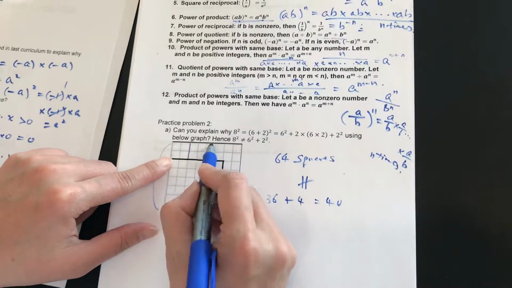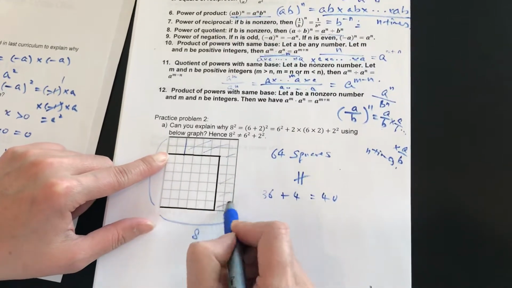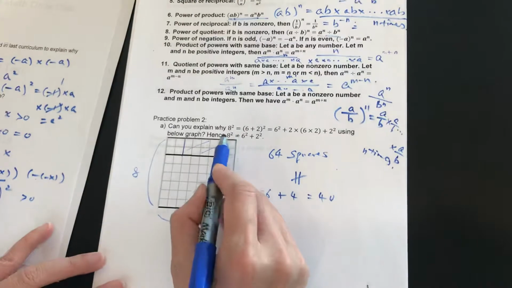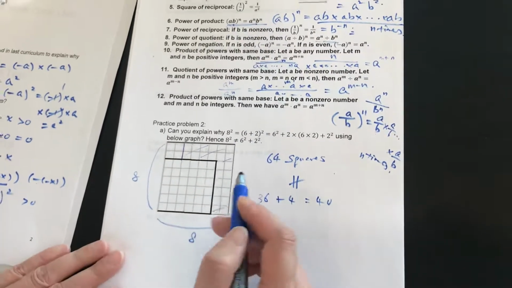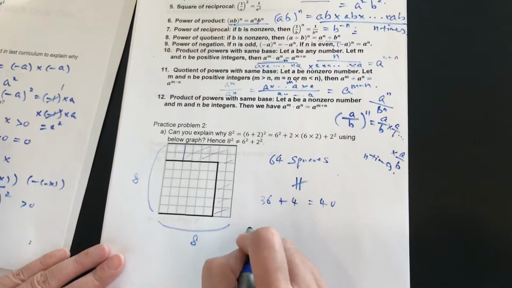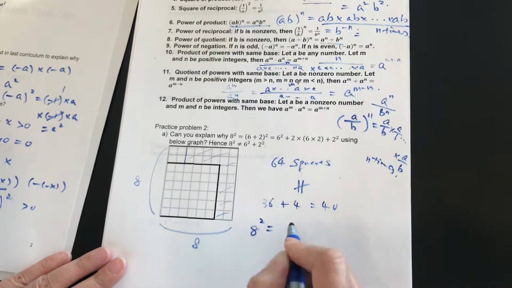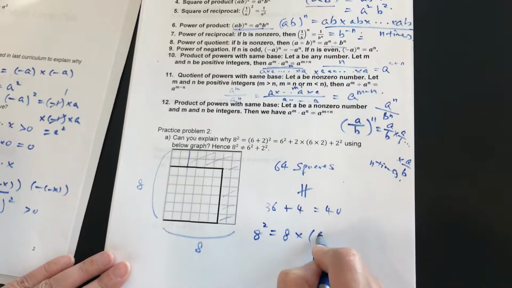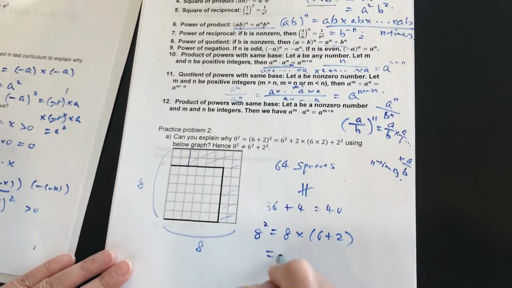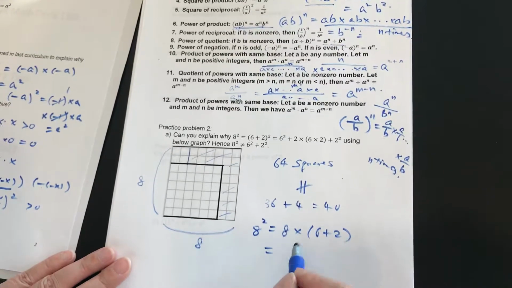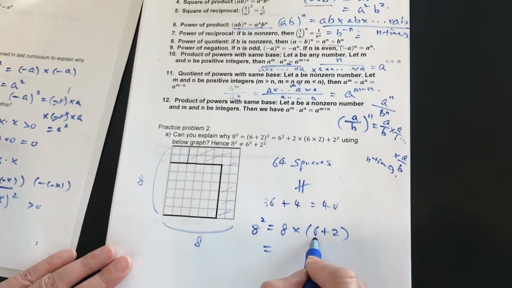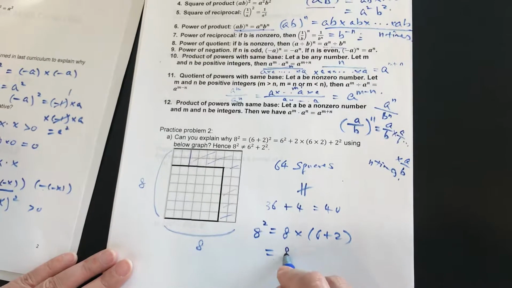Why? We have all these little squares left over. And what are those? In this problem, students can choose different ways. Here I'm going to introduce this way. 8 squared equals 8 multiplied by 6 plus 2. So distributive property, right? So 8 multiplied by 6 first plus 8 multiplied by 2.